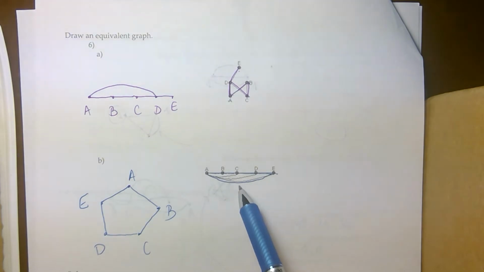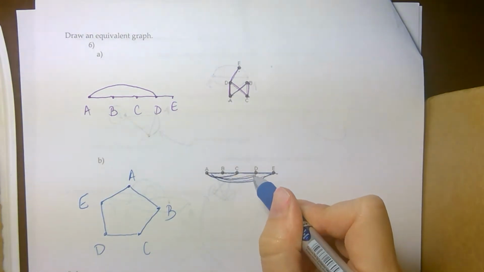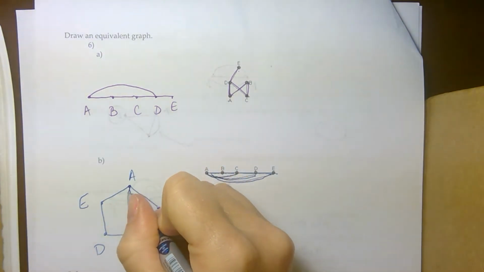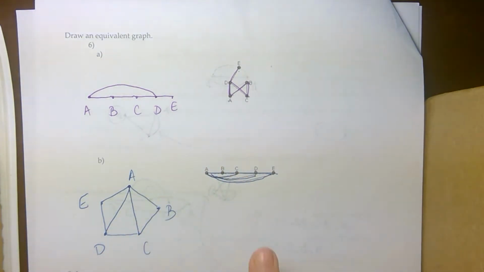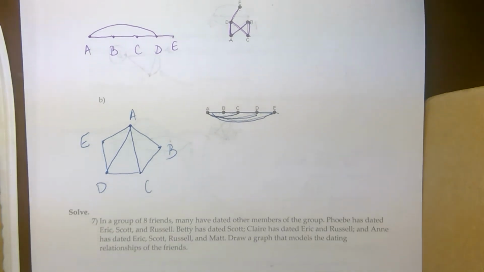Then I have 2 more edges that I haven't traced yet. I have an edge from A to C and an edge from A to D. So I need to sketch an edge from A to C and an edge from A to D. These 2 graphs are equivalent because they have the same number of vertices and the same connections.